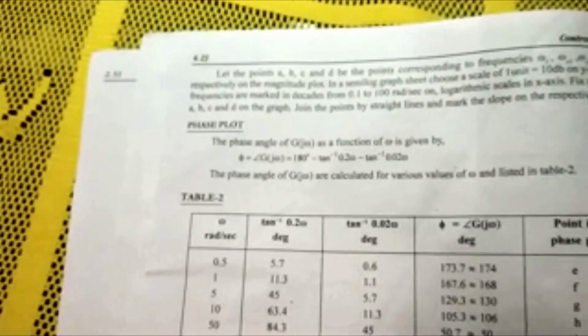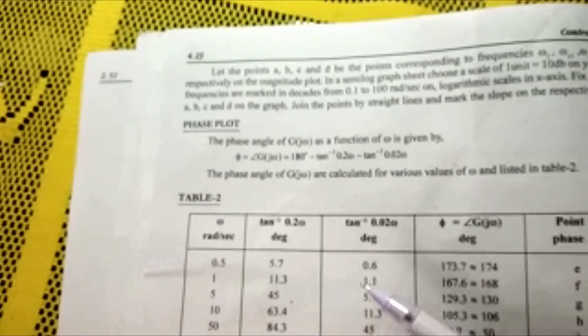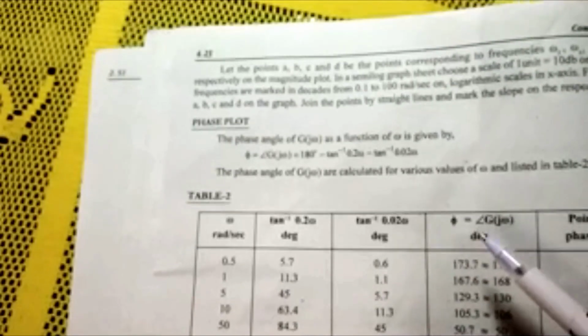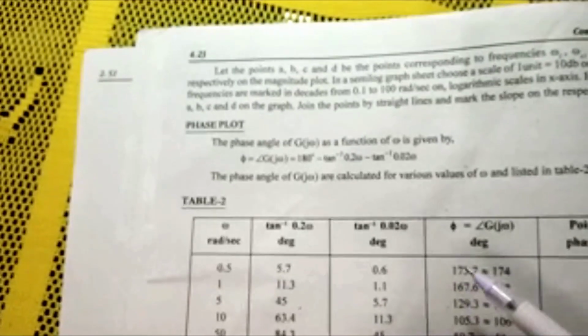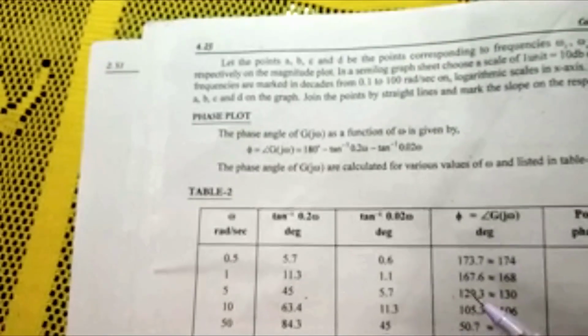As the two terms are in the denominator, we are going to write tan inverse of 0.2 omega by 1, tan inverse B by A, where A is equal to 1 and B is equal to 0.2 omega. Same for 1 plus j 0.02 omega, which is also in the denominator. So the third term will be tan inverse of 0.02 omega by 1.